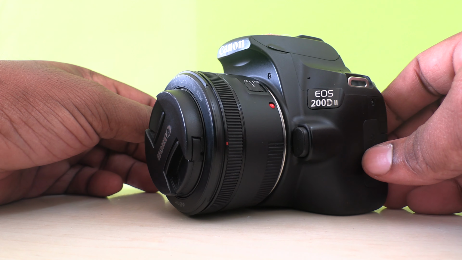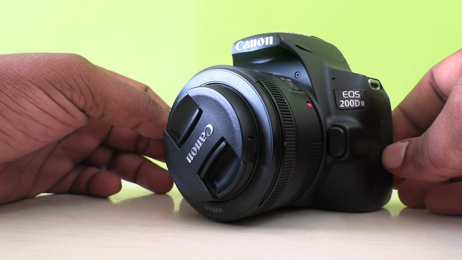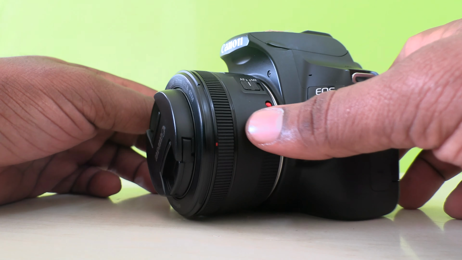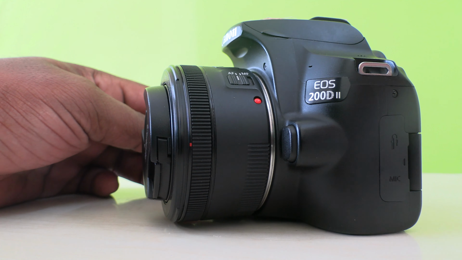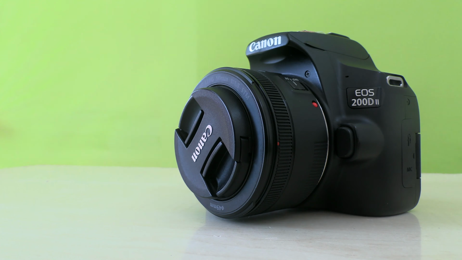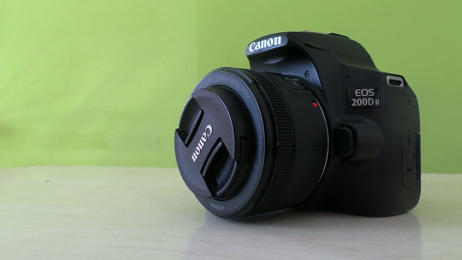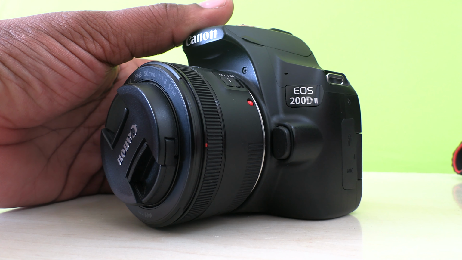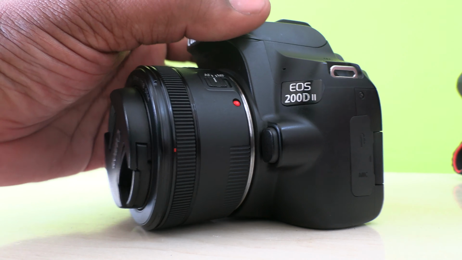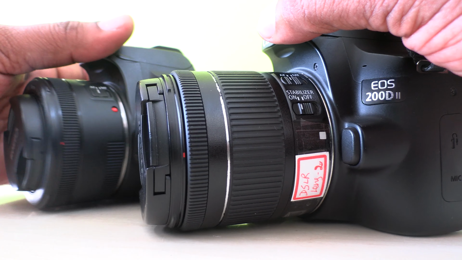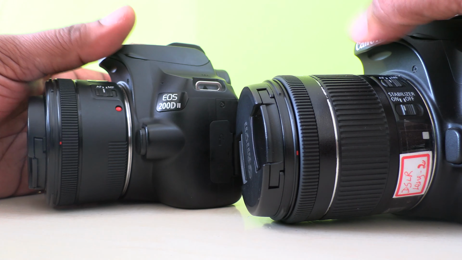This is the Canon EOS 200D Mark II. So we have with us a prime lens. In the beginning, we'll see the difference between a prime lens and a zoom lens, right? So this is a prime lens, or a fixed focal length lens. On the other hand, this is a zoom lens. We can clearly see the difference between the two.